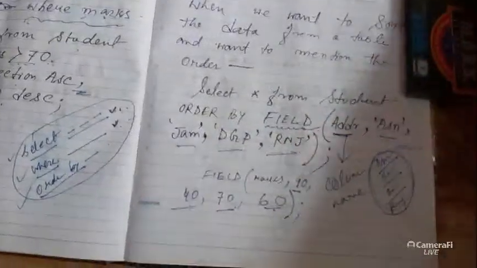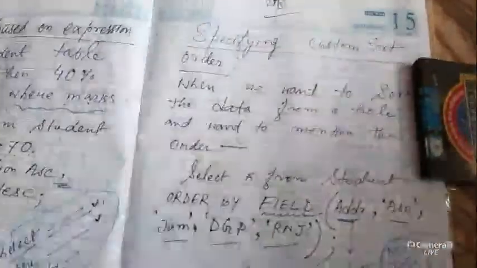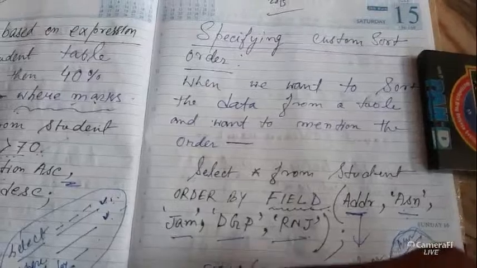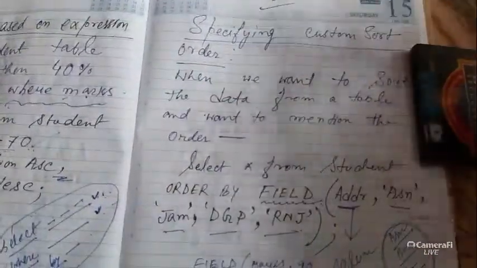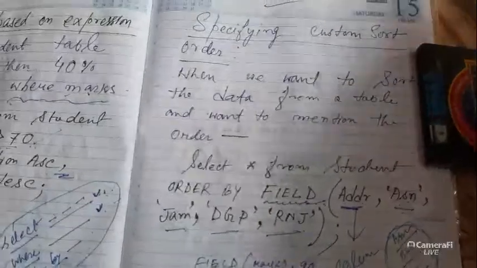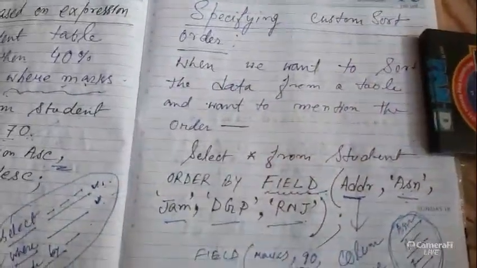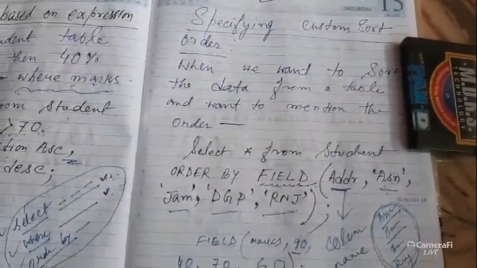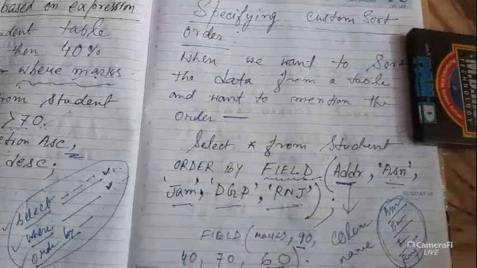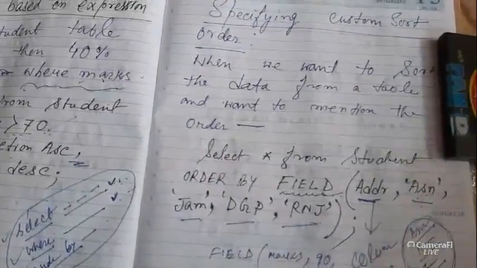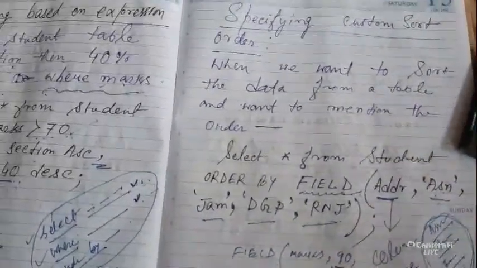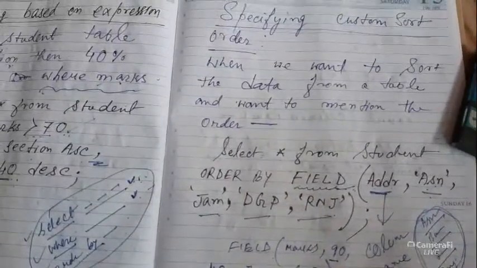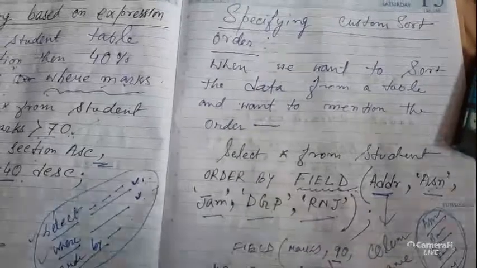Now I will come to the last topic of sorting data, or the last way of sorting data. So what is that? Let's see. Specifying custom order. Custom order means, just like in the previous example, we came to know that we can sort a table based on any particular column. But suppose we want to sort the data based on a particular column, and within that column I also want to mention my own order. At that time we can go for the custom order process.